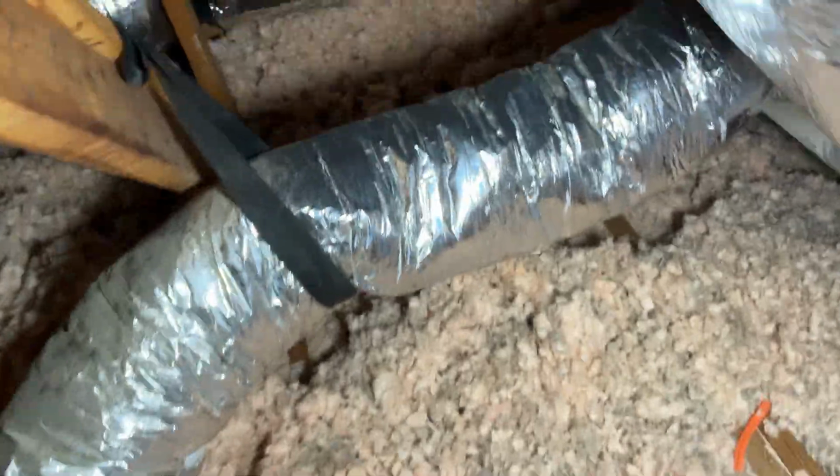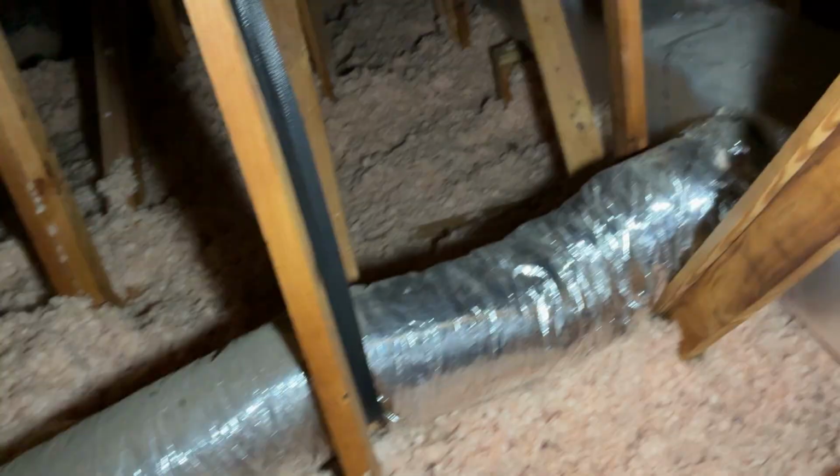My goal here is obviously to try to find a source of that chemical smell because it seems to come from the attic. We did remove some paint cans.